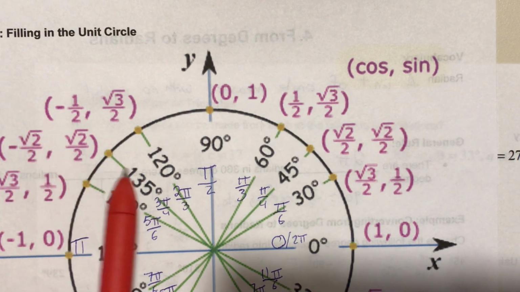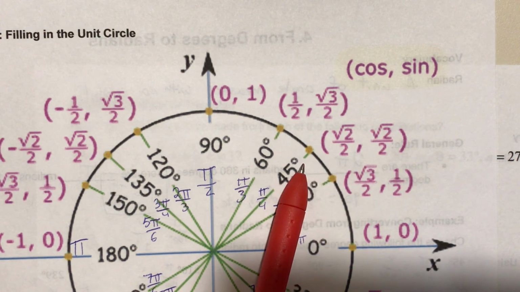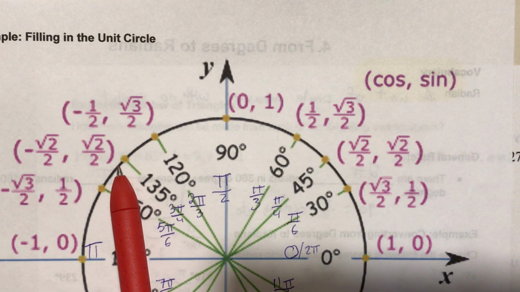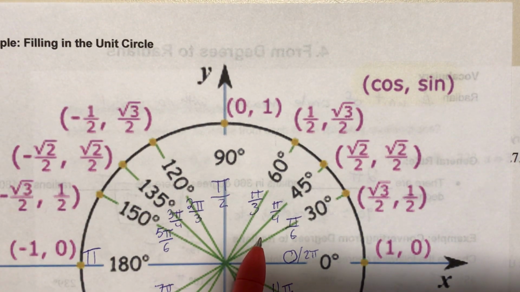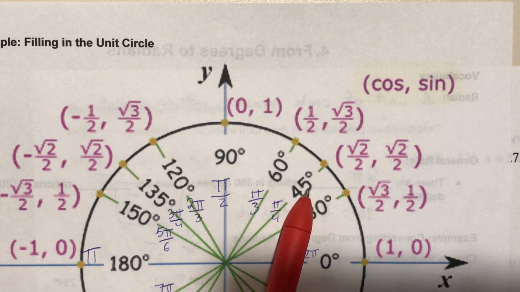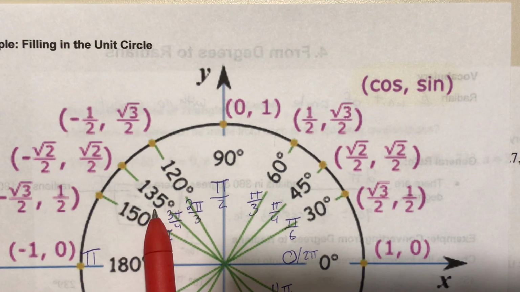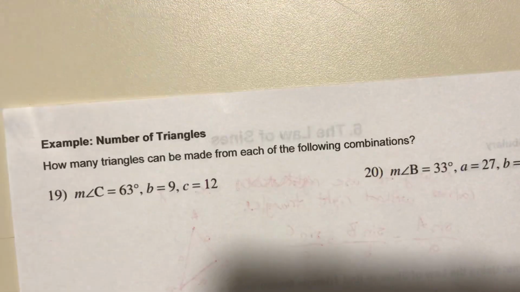If an angle in a triangle has a sine of the square root of 2 over 2, it could be a 45-degree angle. But it could also be a 135-degree angle. So what we're trying to do here is see if it makes sense for a triangle to have a 45-degree angle, or if it makes sense for that same triangle to have a 135-degree angle, or if it could be either one. The way that we check is the law of sines. So we have the measure of angle C is 63 degrees, b is 9, and c is 12.